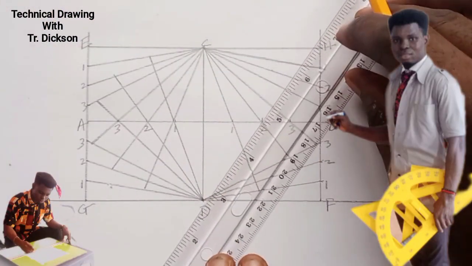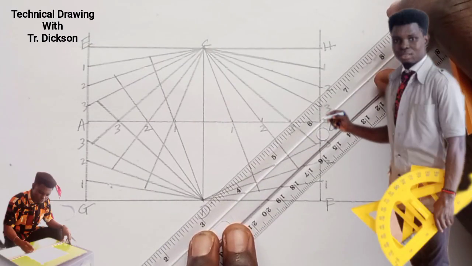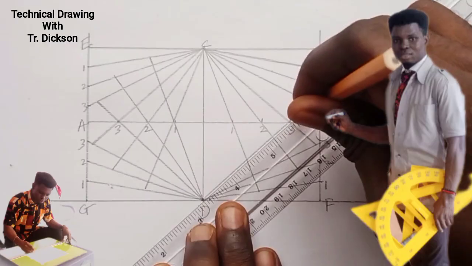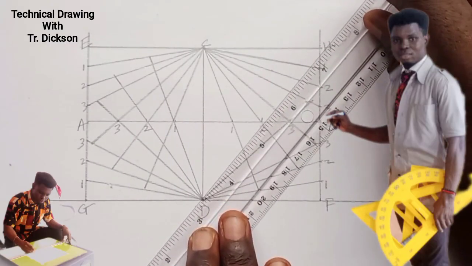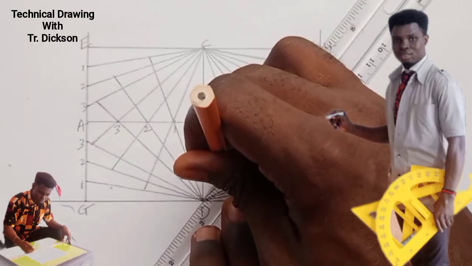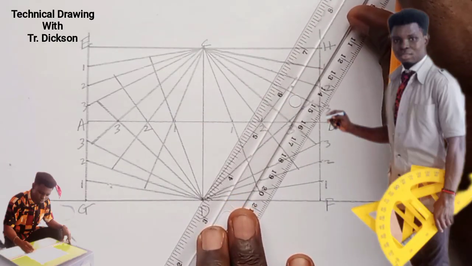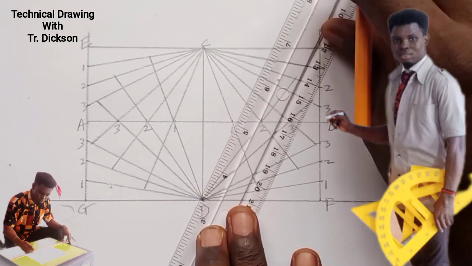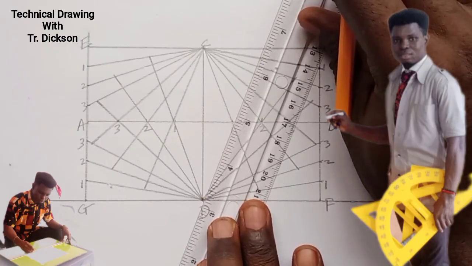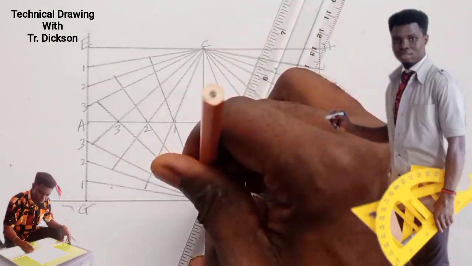Now I go this other direction. 3 to 3 first. 3 through 3, rather. Right, that is 3 through 3. Now 2 through 2. And then 1 through 1 to 1. Okay, now at this point we finish.